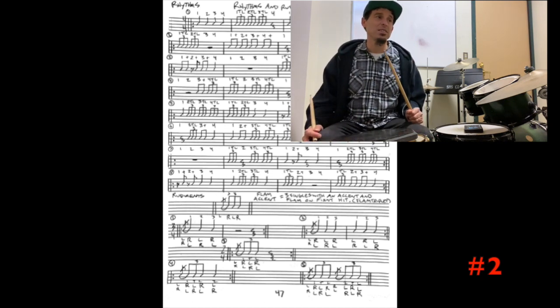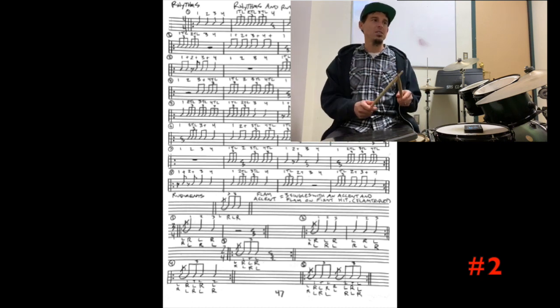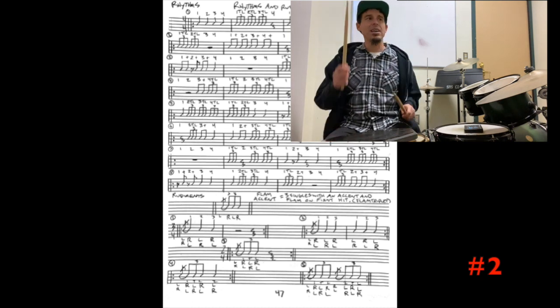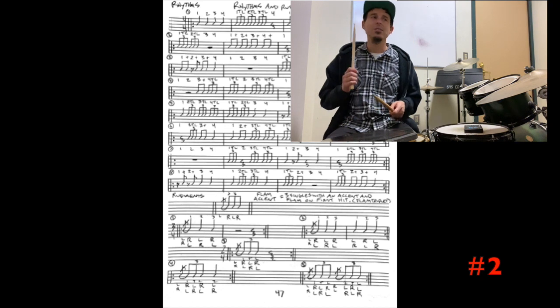So just singles for the second bar, and then we'll flip our sticks when we start over again. 1, 2, 3, flam, left, right, left, right, left, flam, right, left, right, left, right.